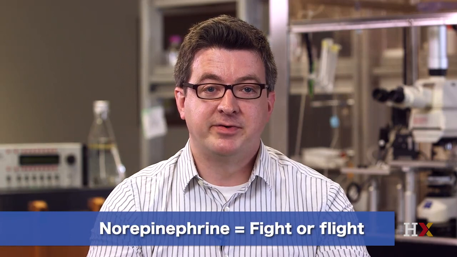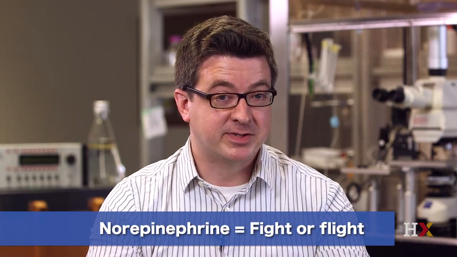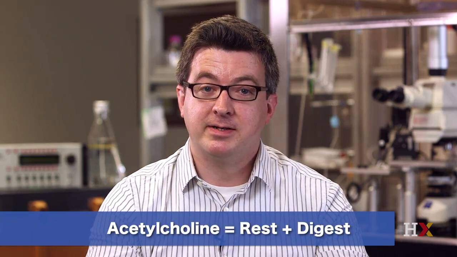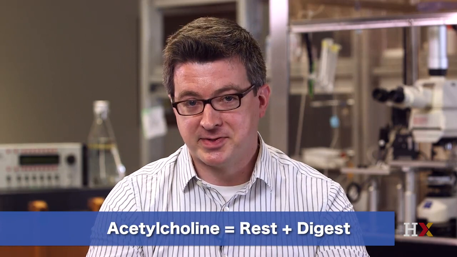For example, in the autonomic nervous system, the 2 neurotransmitters norepinephrine, or adrenaline, and acetylcholine exert opposing effects on the same end organs. While norepinephrine induces the so-called fight or flight response, acetylcholine induces the so-called rest and digest response.